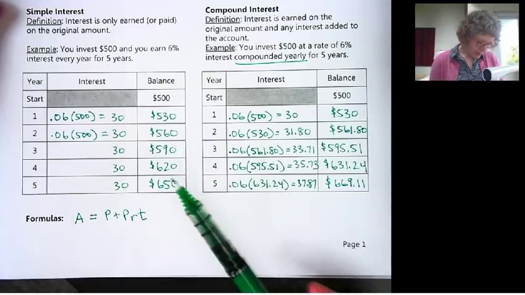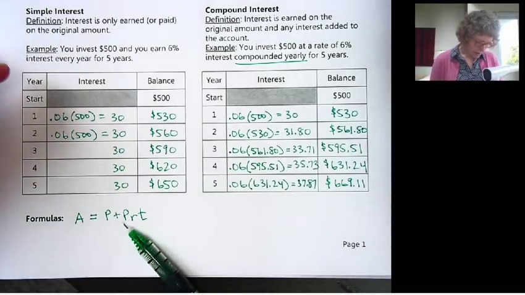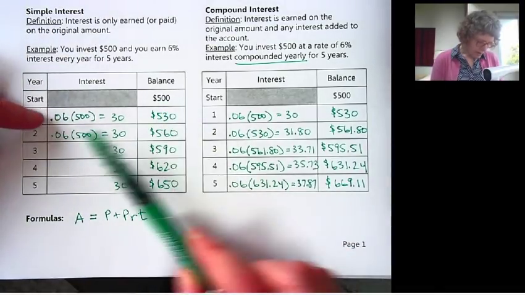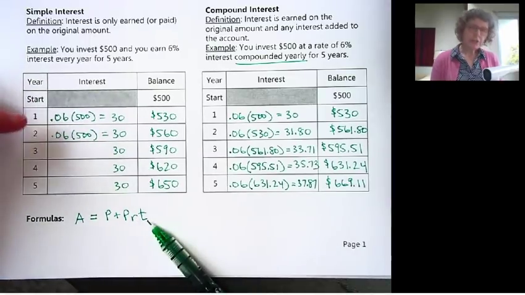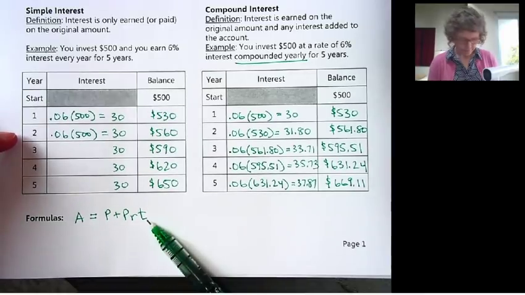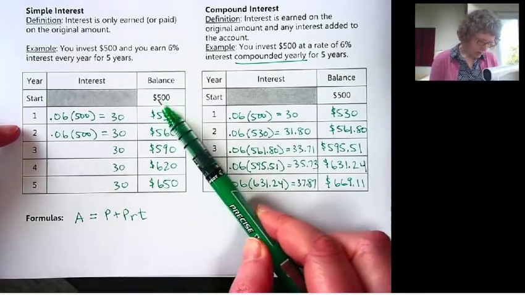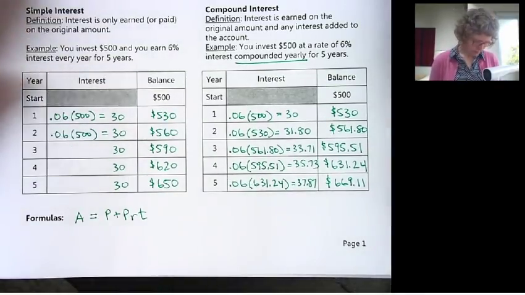And this is what we were doing each time. We were taking the principal, which was 500, times the rate, which was 0.06, and then we were doing 1 year at a time, so it was times 1. And then we added it on to our balance. So that's what we did.